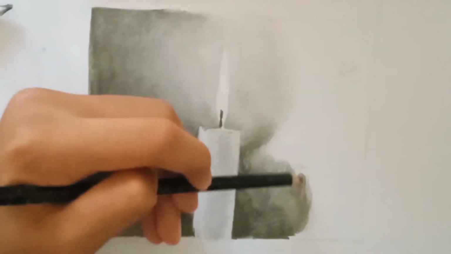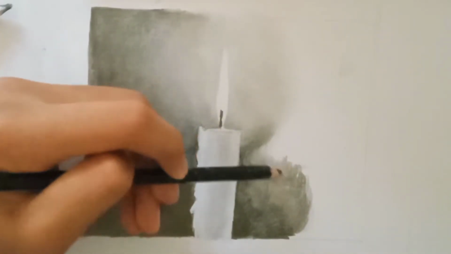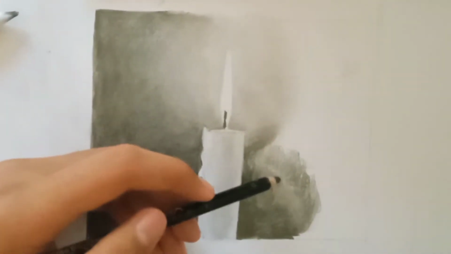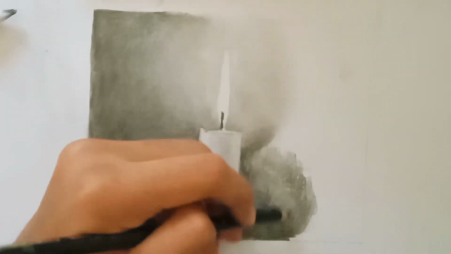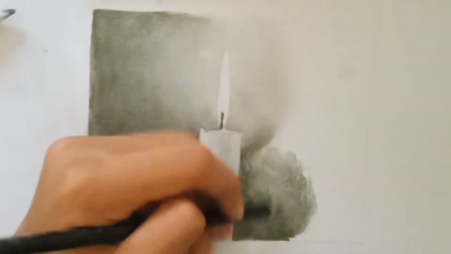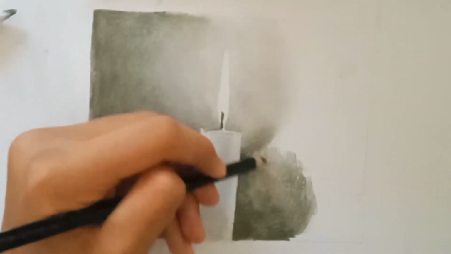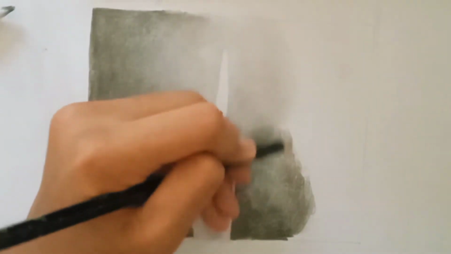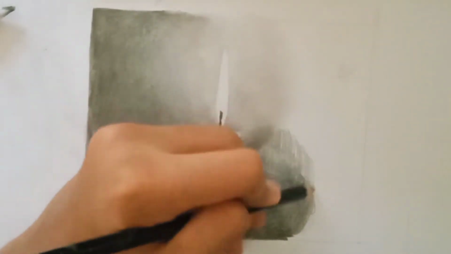Previously, you must have noticed that I used the blending stump to blend the area. The blending stump helps a lot in smudging the color with the shade of the paper. It helps in spreading the color over a large area.